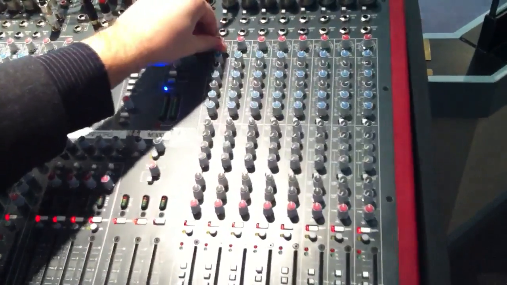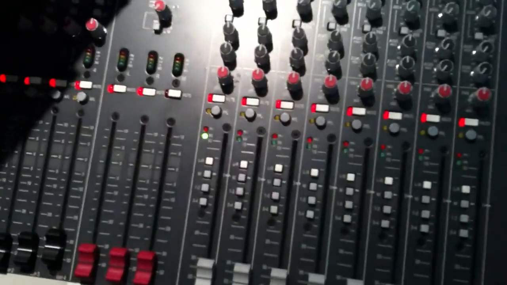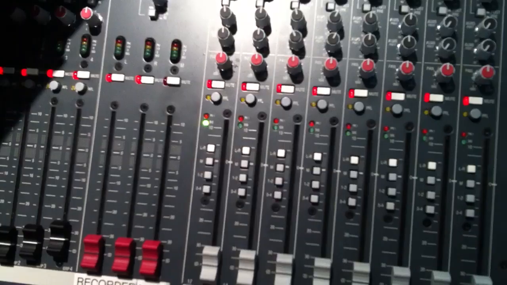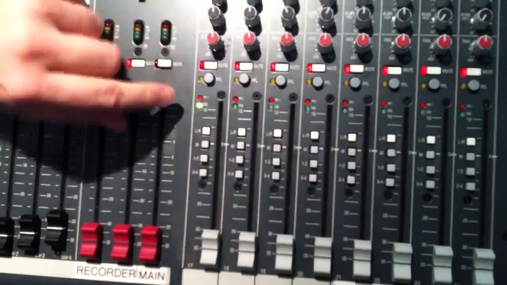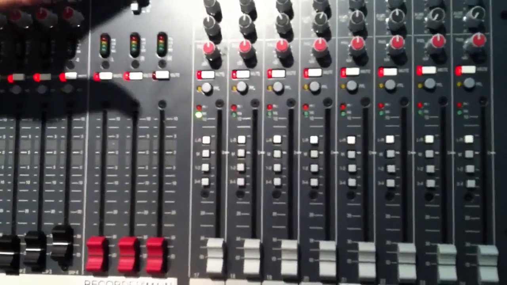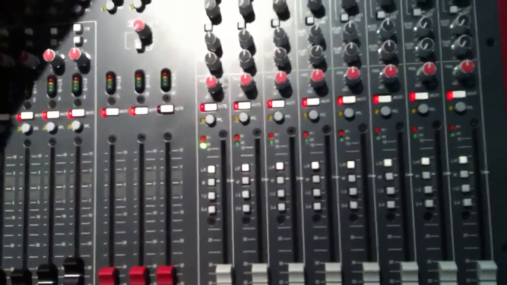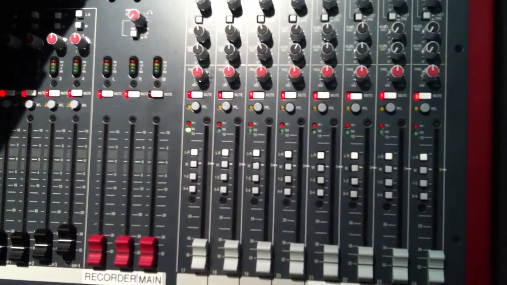So here we go. Check 1, 2. Check, check, check. See it lighting green there? Check 1, 2. If I go too much, check. That red light means this mixer is distorting. You're giving it too much level. So you don't want that much level. You just want it lighting green.